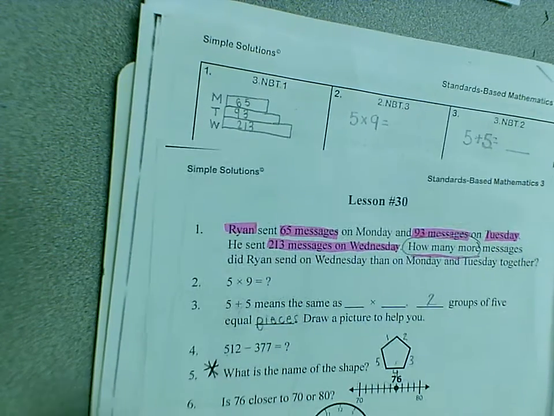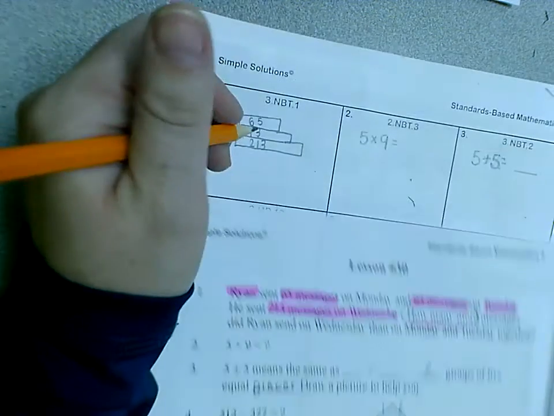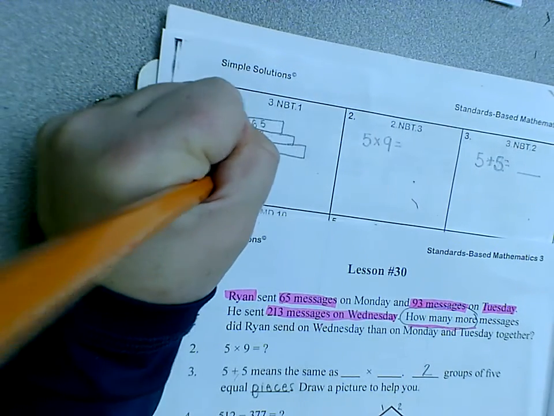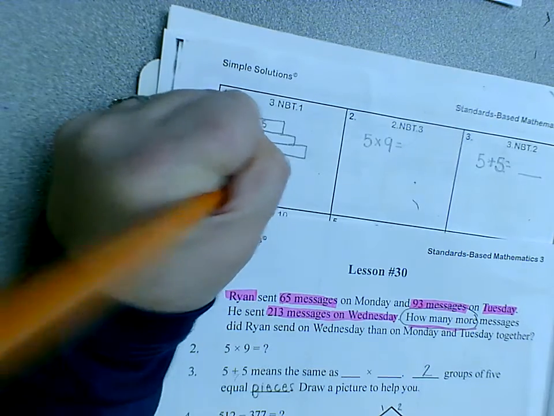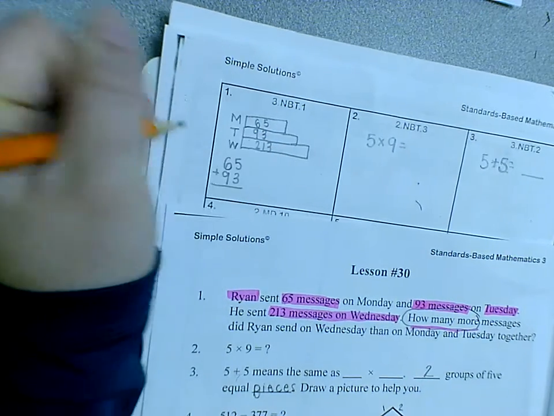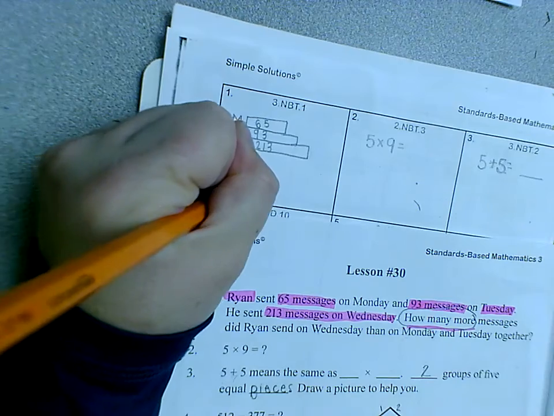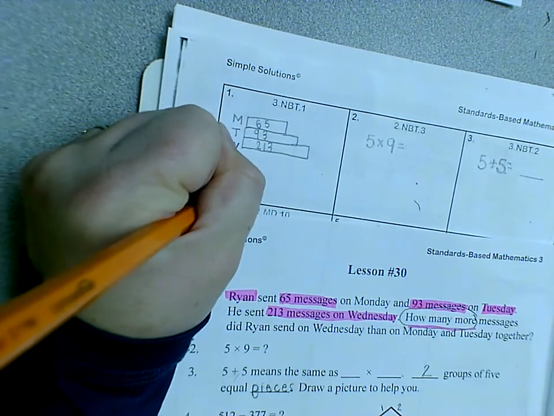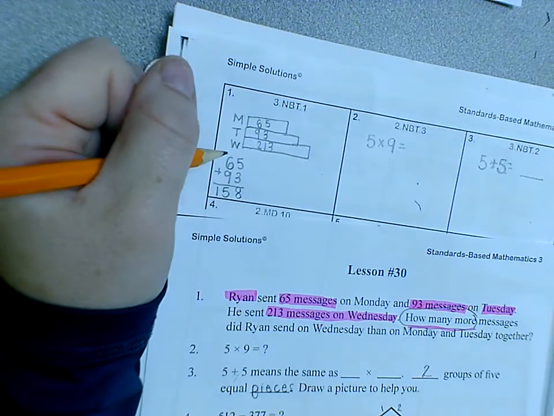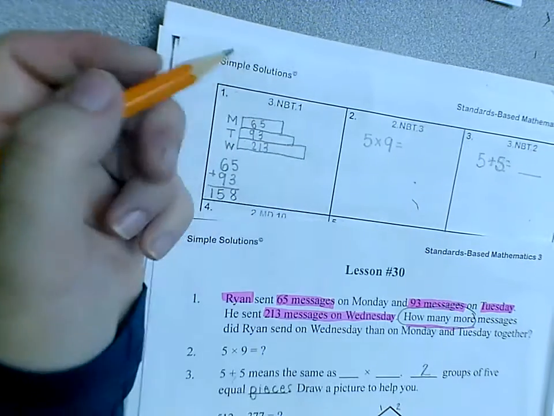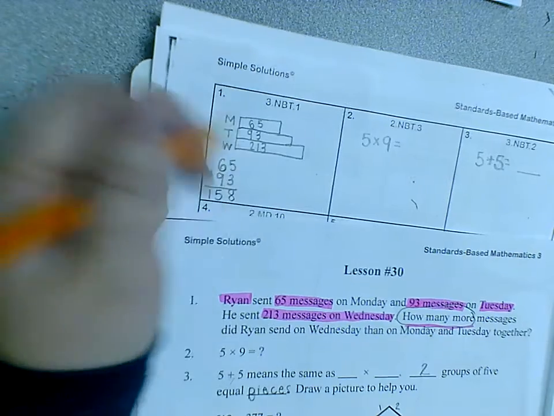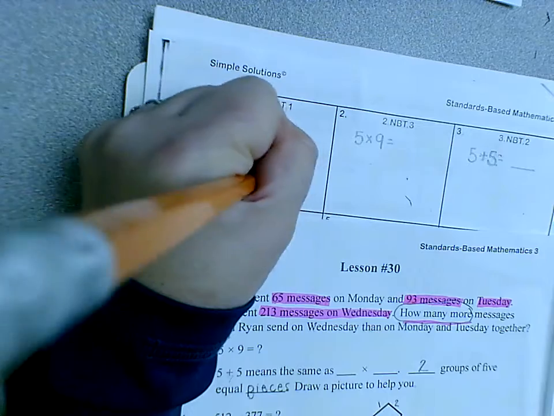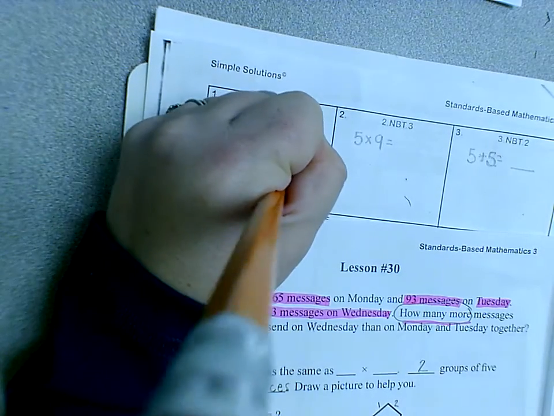So step number 1, I hope that you completed before watching this. You should have added Monday and Tuesday to find out first how much they have together. 5 plus 3 is 8. 9 plus 6 is 15, 158. Now, how many more tells me we need to subtract. He had 213 on Wednesday minus 158.